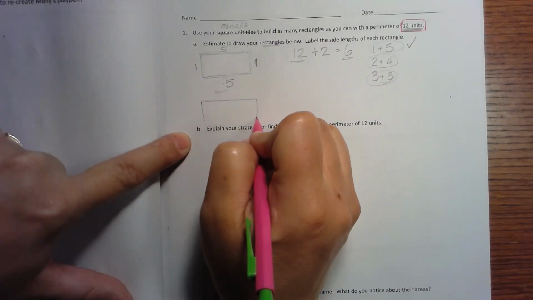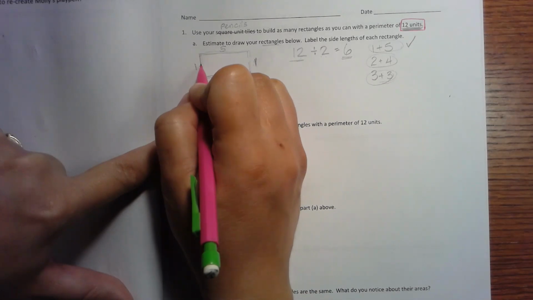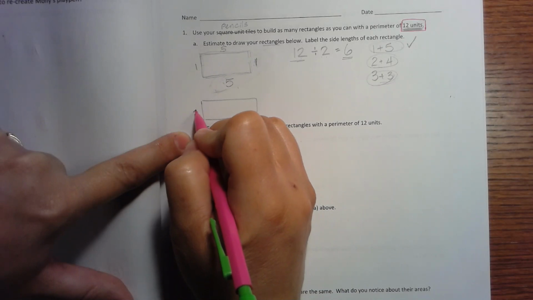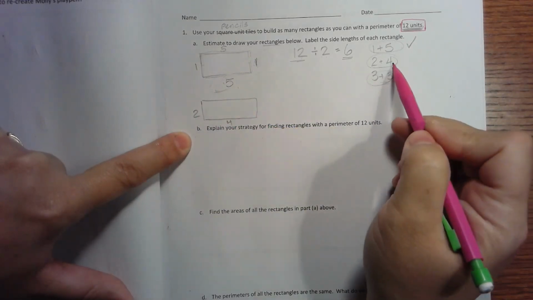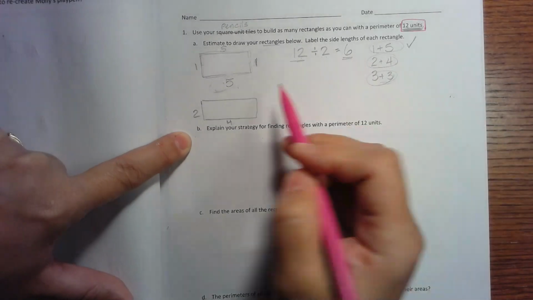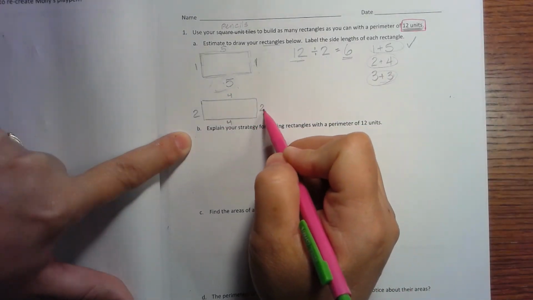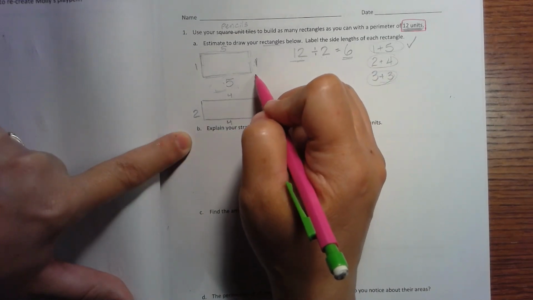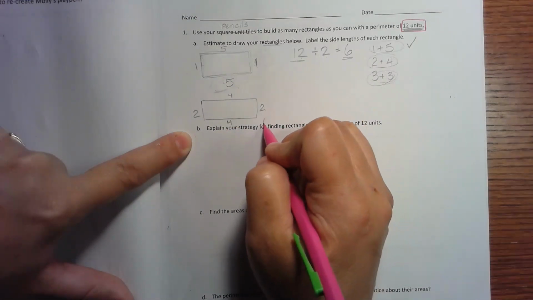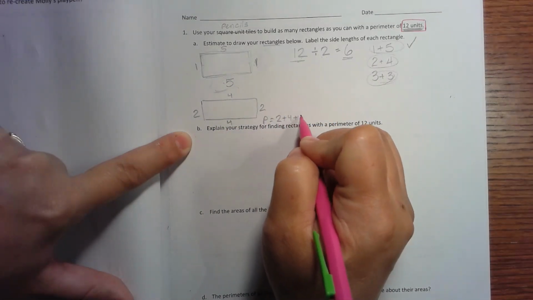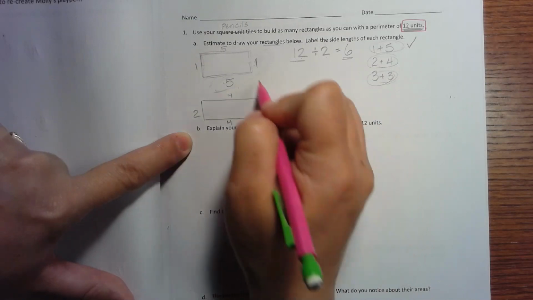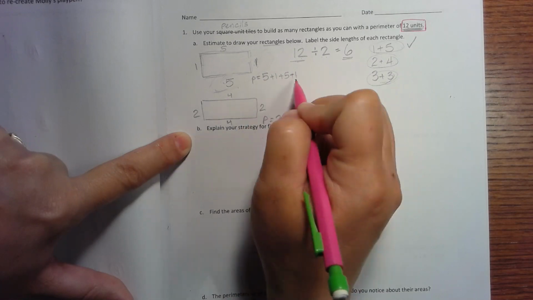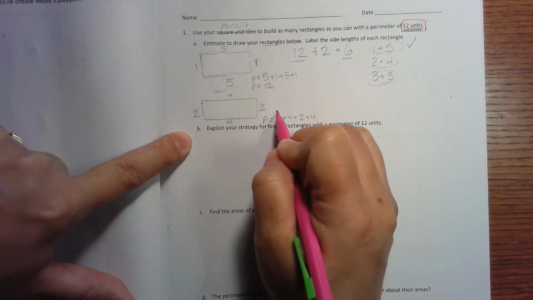2 by 4. I'm not even worried about, you know, like this should probably be skinnier and that should be longer. Oh well, we're just working on something new here. So 2 and 4. 2 and 4 equals 6. So if I double it, I have a perimeter of 12, which is what I wanted. So I should have done this differently. Perimeter equals 2 plus 4 plus 2 plus 4. It equals 12. And the perimeter of this one equals 5 plus 1 plus 5 plus 1. So that equals 12. I ran out of space here.